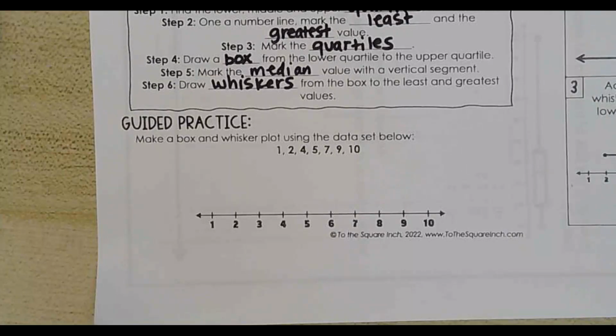So looking here, we're going to learn how exactly to make these box and whisker plots, but let's just do it like we've done the labeling, Q1, Q2, Q3. First of all, is my data set from least to greatest? Yes. So do I need to rewrite it? No. I need you to identify Q1, Q2, and Q3. Go.